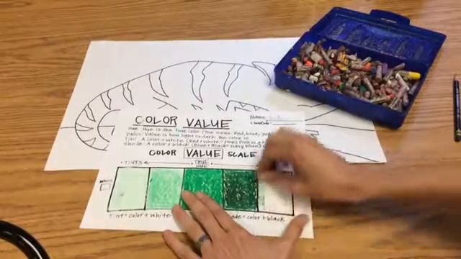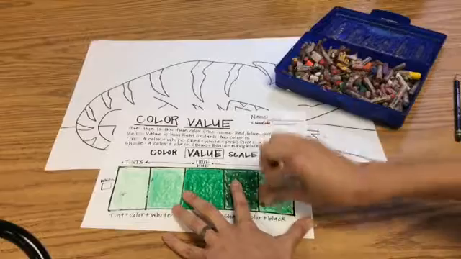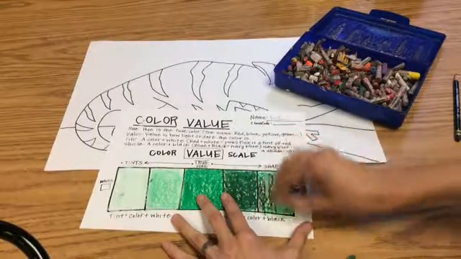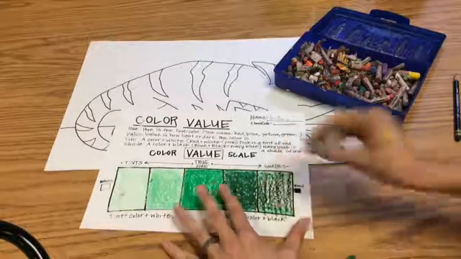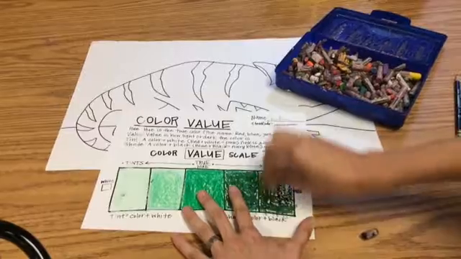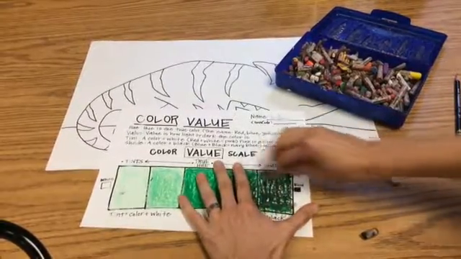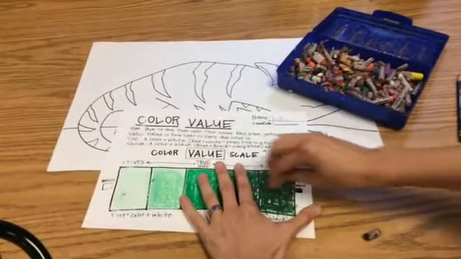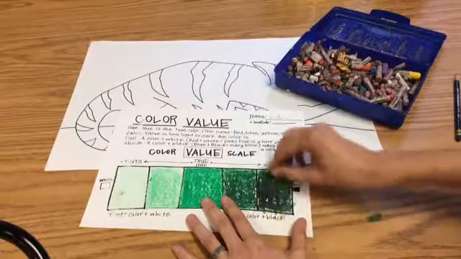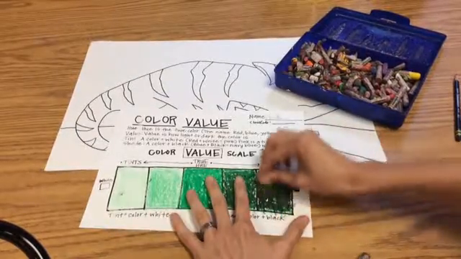This next one, I start with green. And I'm going to add a little more black this time. If I don't see a big difference between these two, then that tells me that I have to add more black. So it's a little darker, but not a lot darker. So I need to add a little bit more black, not pressing down hard, just a little bit more black.